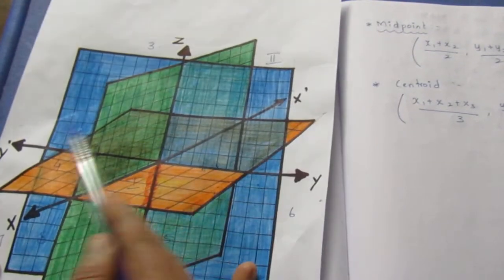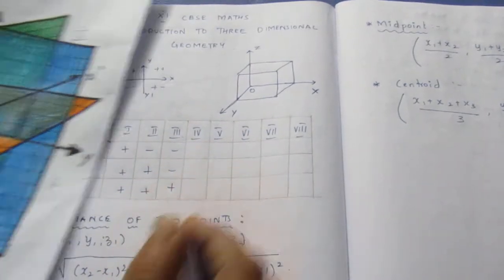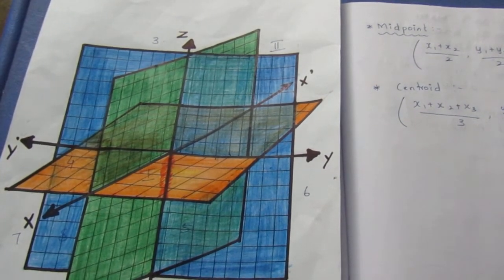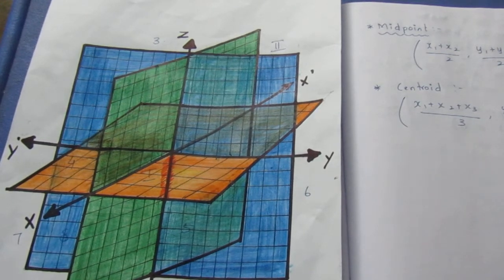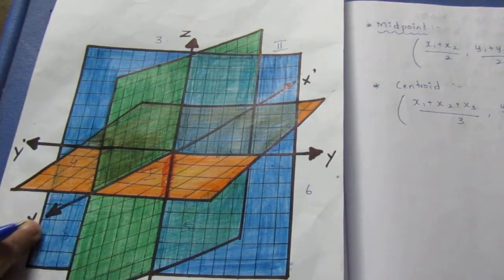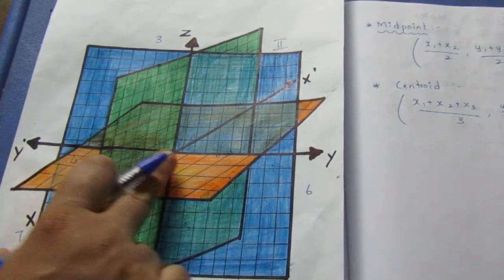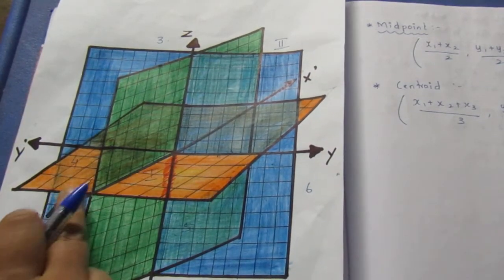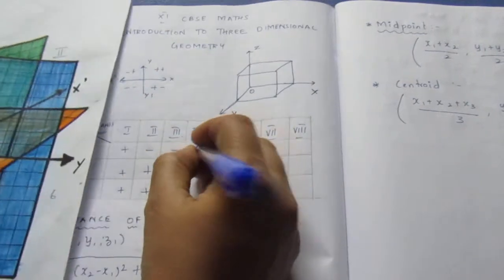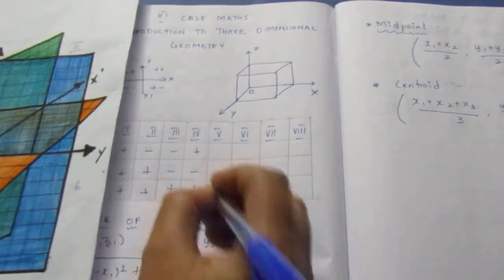So negative, negative and positive. This way this diagram should come into your mind so that you can correctly write the octant values. Now we'll move on to the fourth one. Fourth one is this one: x, y dash and z. So here it is positive, negative, positive.